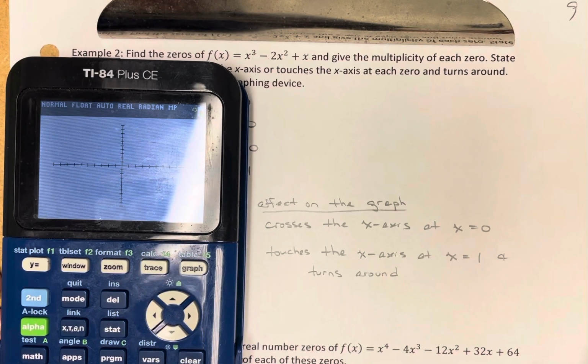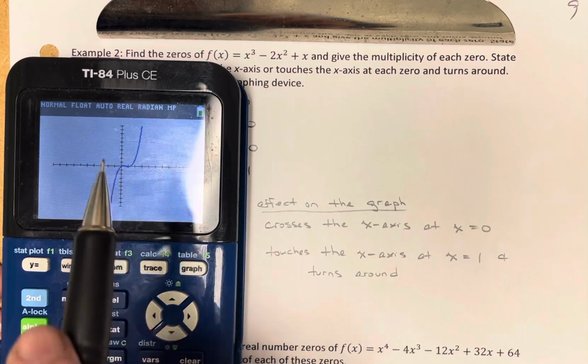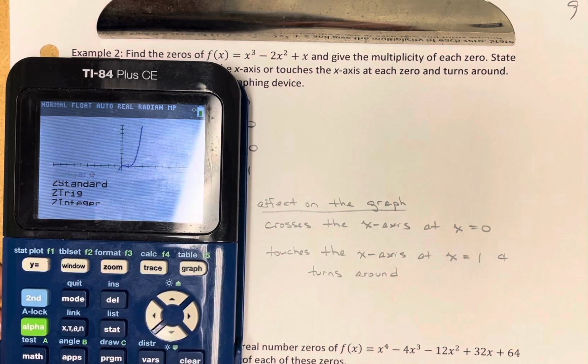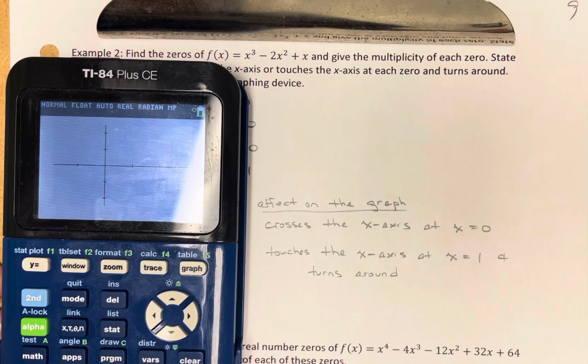And there it is. And you can see the action's going on in the middle here, whether it crosses or touches. So let's zoom in there. I will zoom in this time. I think I can get in close enough. I want to be right in here. Okay, there you go. You can see it.